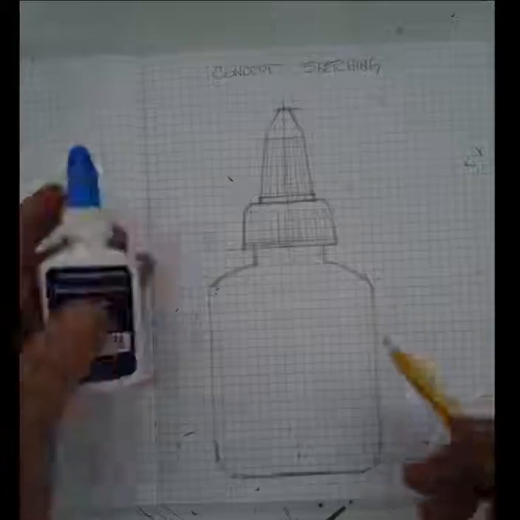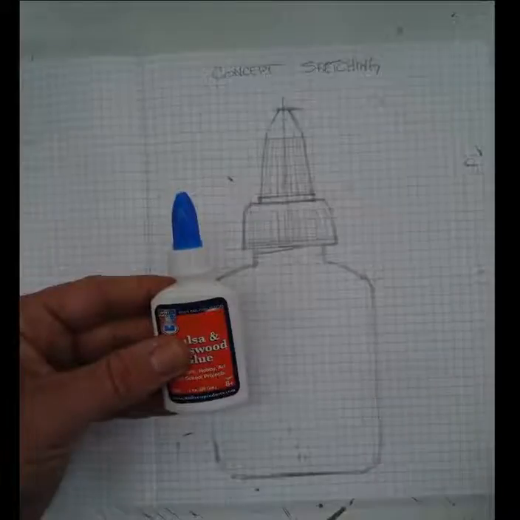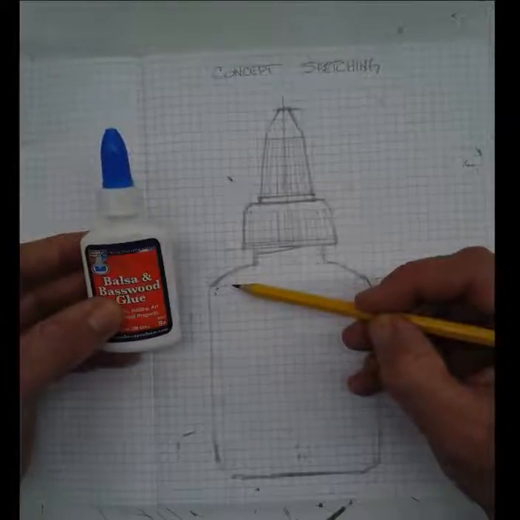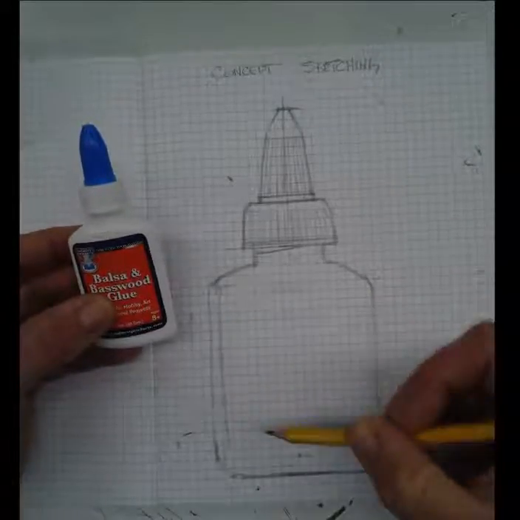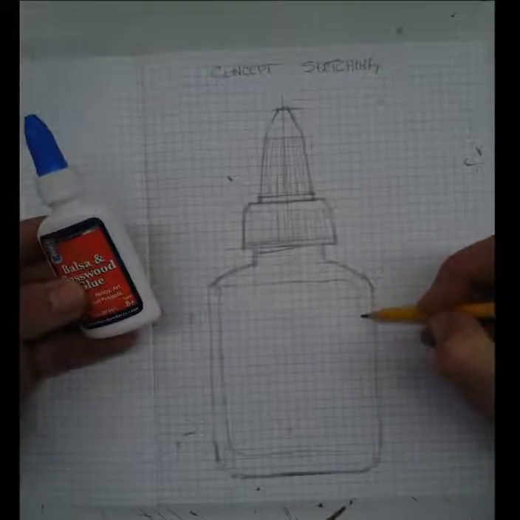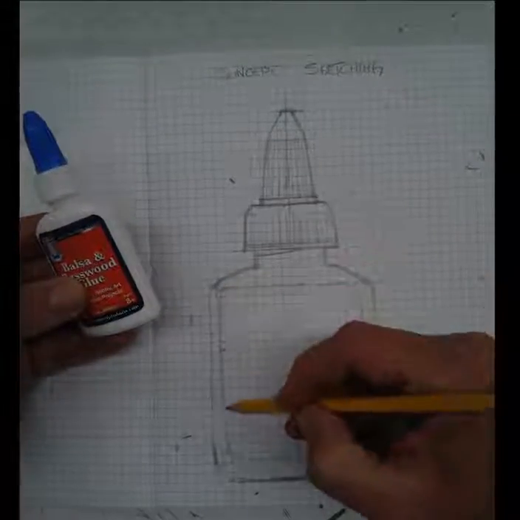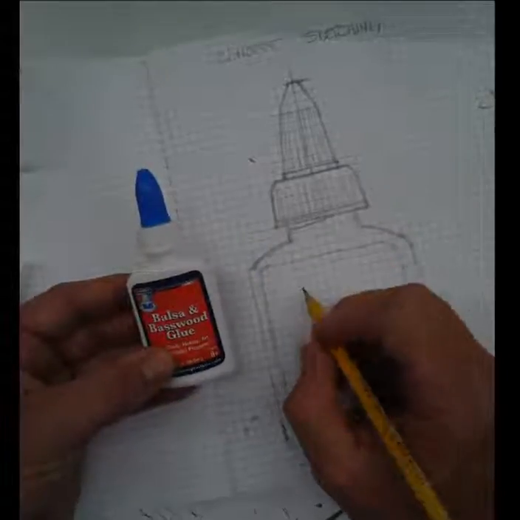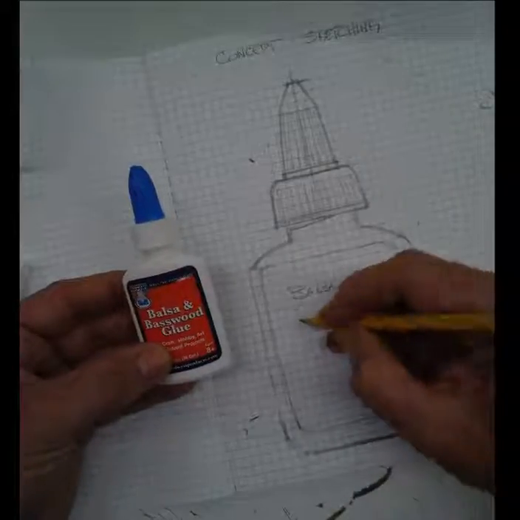I can put in some details if I like now. Let's see, there's a little bit of a thread in here. There is, of course, the sticker on the front, so we can estimate roughly what that looks like. I'd say maybe like this. Now, if I'm doing a concept sketch, I don't need to write every one of these words just like they appear. The sticker's fine, and if you just want to write in here, balsa and basswood.